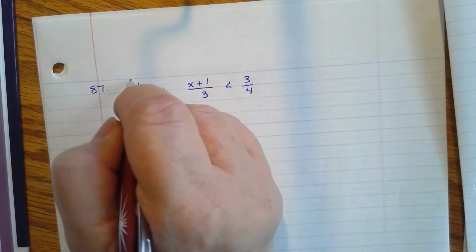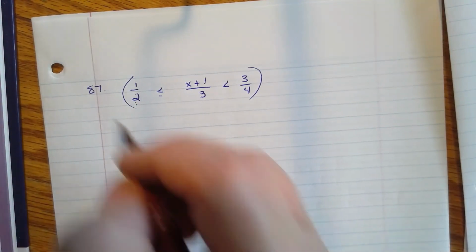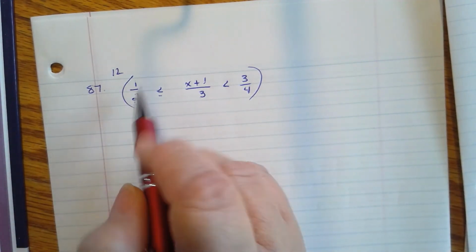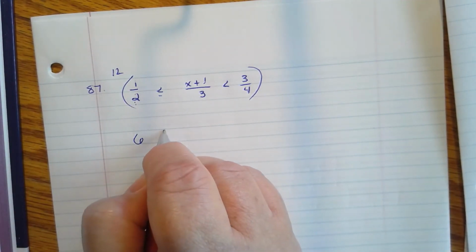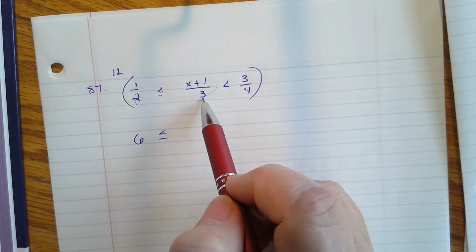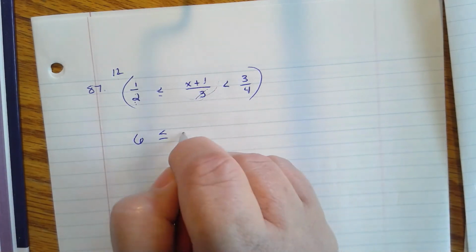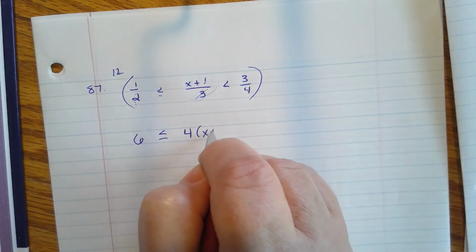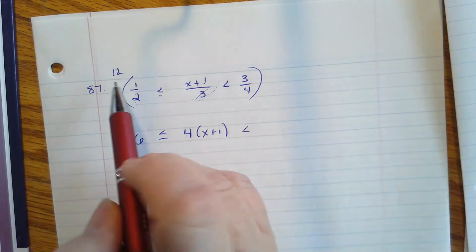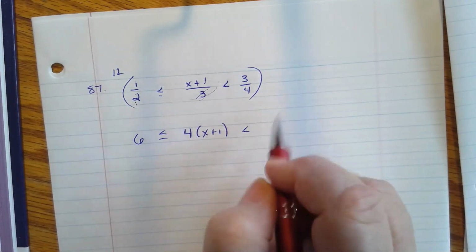And that is 12. So that's my least common denominator, and that's what I want to multiply by. So I multiply 12 times 1/2. When I multiply 12 times this fraction, the 3 will divide into the 12 4 times, so I get 4 times the quantity x plus 1. When I multiply 12 times 3/4, I get 9.